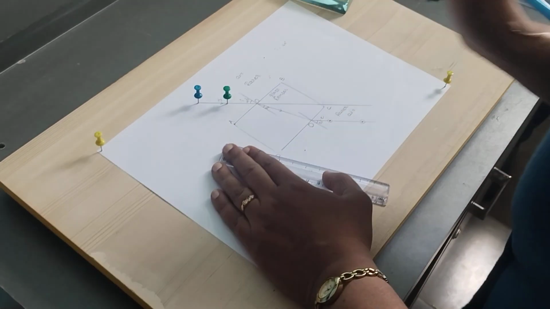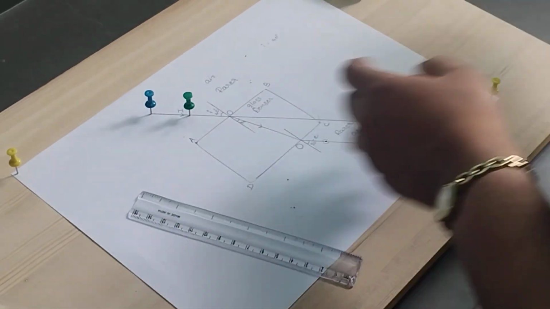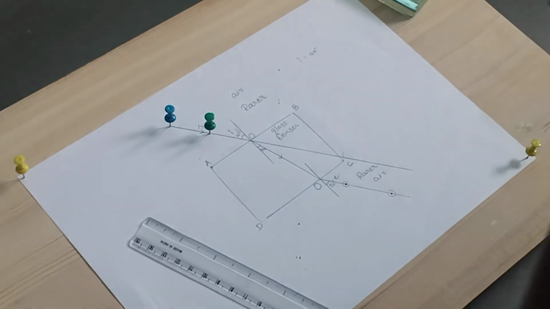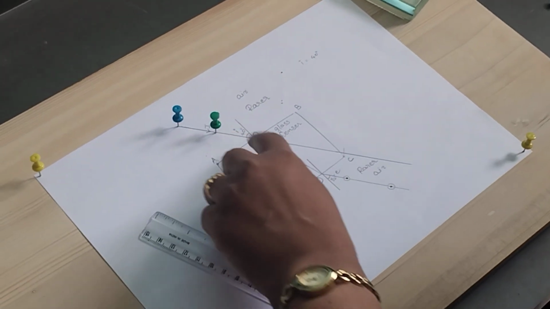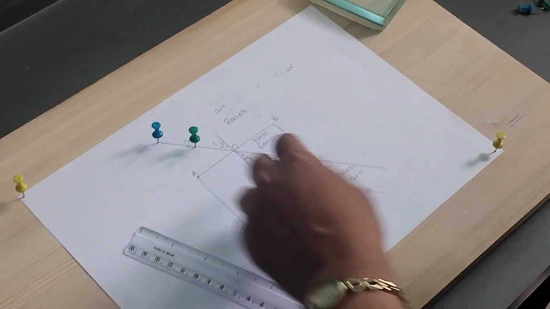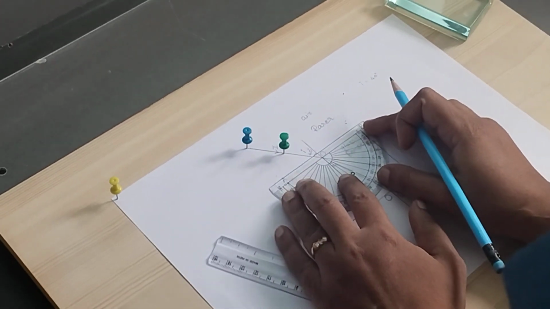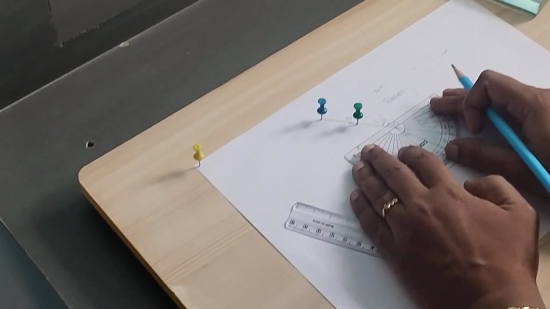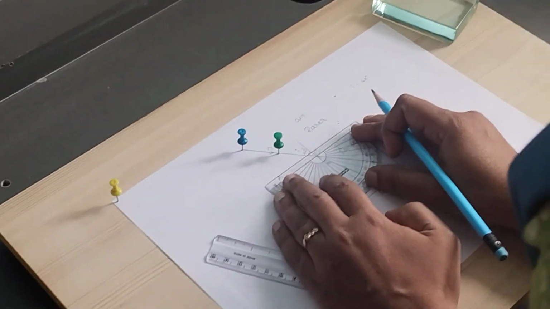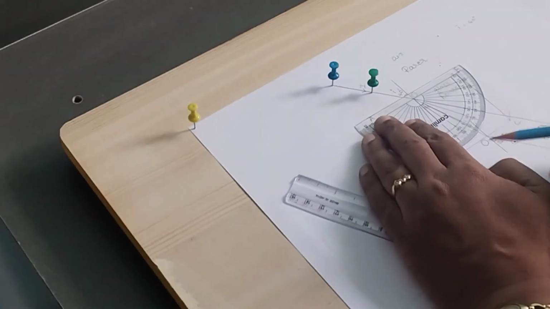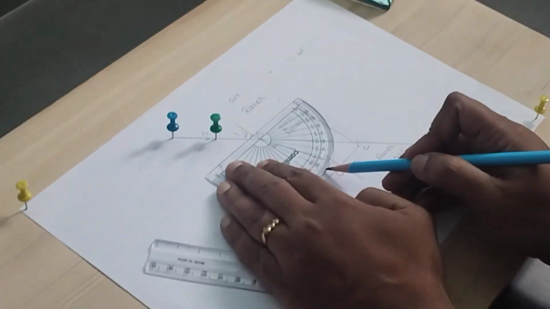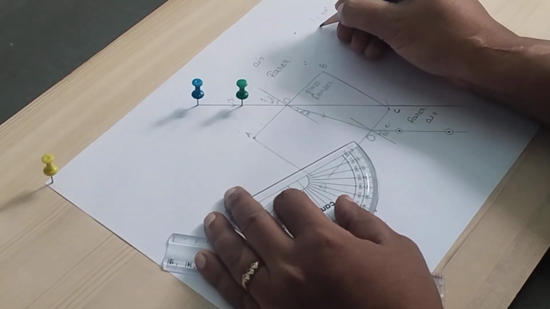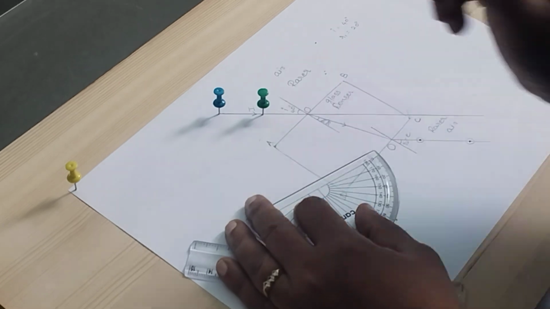So you can see this is 40 degree. Then we have to check what is the degree of this R1. According to yesterday's lecture, should R1 be greater than I or smaller than I? Smaller. Yesterday you studied, no? I should be more than R, that is the refracted ray. So now you can see here, this is 10 and this is another 10, means this is 20 degree. You got R1 as 20 degree, which is the refracted ray.